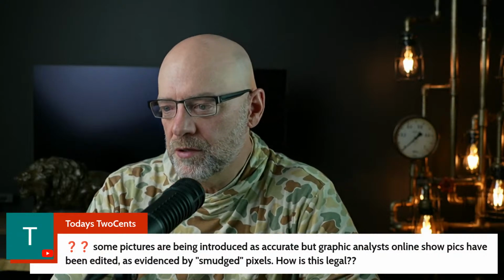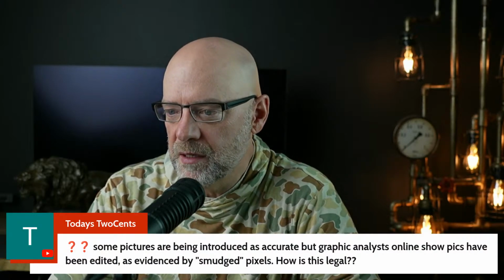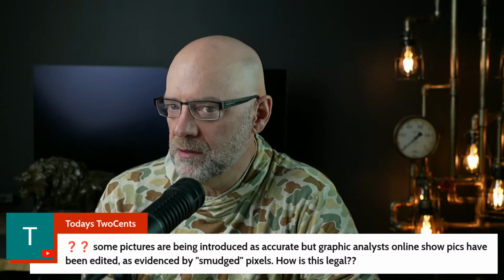Today's 2 cents: some pictures are being introduced as accurate, but graphic analysis online shows the pics have been edited, as evidenced by smudged pixels. How's this illegal? Well, if it fairly and accurately just demonstrates what it purports to be, fine. It's different if they're trying to indicate evidence against the accused, then that is a serious matter. If it's just a picture of 34 Fairview, I don't know whether there'd be any altering of that, but maybe they're trying to make the yard look bigger than it is, or something like that, then yeah, that would be some kind of corrupt Brady violation there.